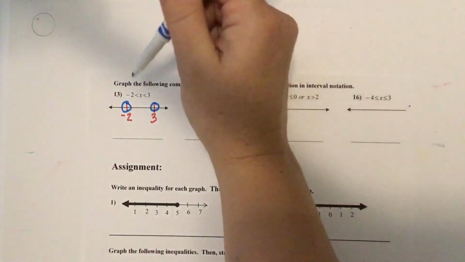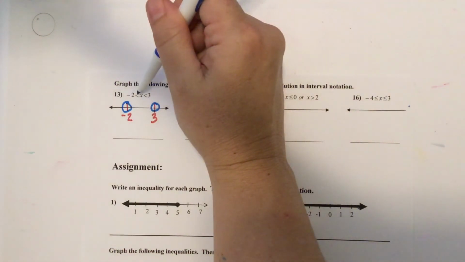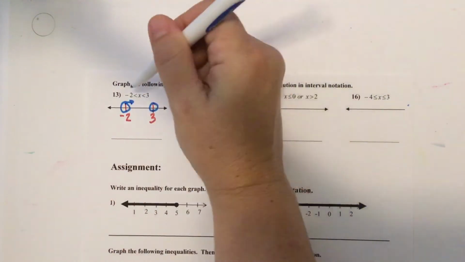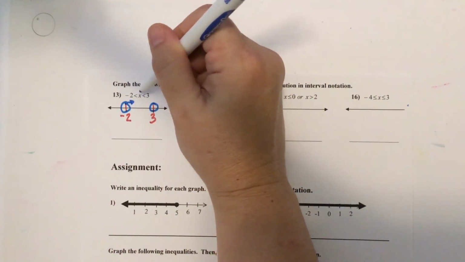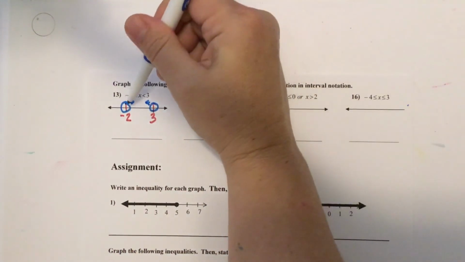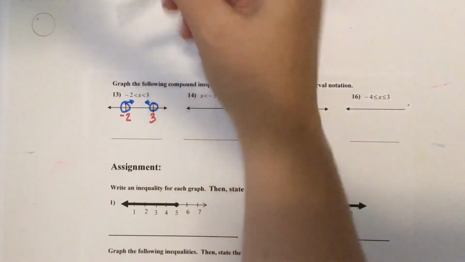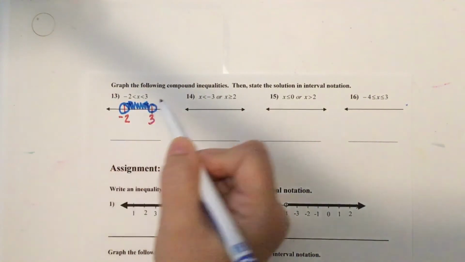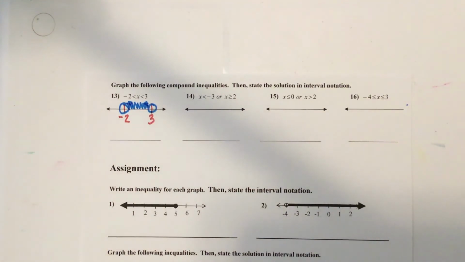So this is telling you you want to shade numbers that are greater than -2, so greater than -2 that way, and numbers that are less than 3. So the only places that you're greater than -2 and less than 3 is in the middle. So most of your and problems look like that, but there are exceptions. Sometimes they can look different.